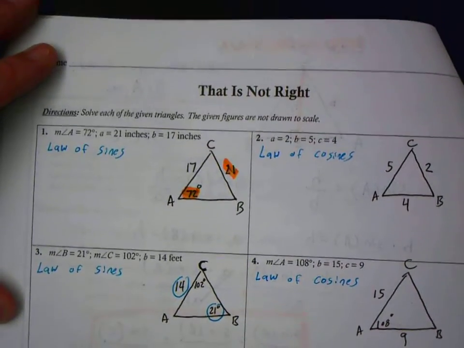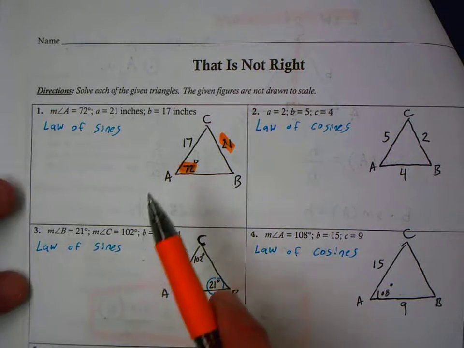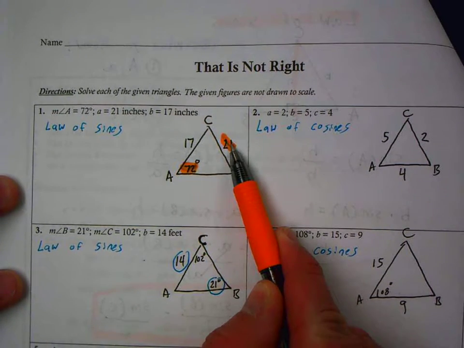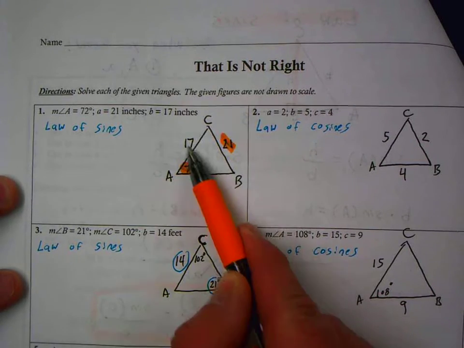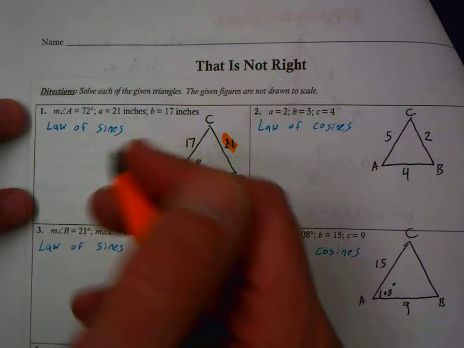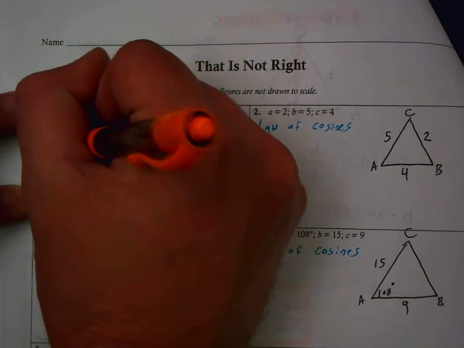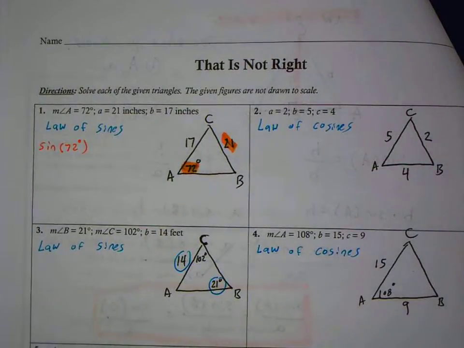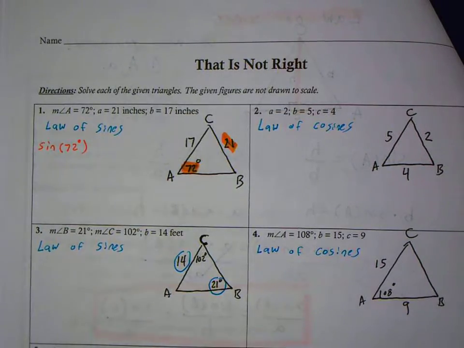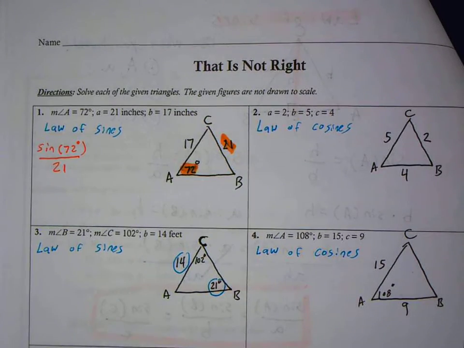So let's go through. I may not solve them all today because I don't want to take up all of class time, but I'll at least show you a couple of law of sines. Law of sines says this. If you take this angle and divide it by this side, that equals the sine of whatever you want divided by the side of that. So in other words, if I say sine of 72 degrees divided by the side across from it, and there's 3 ratios you could pick from.